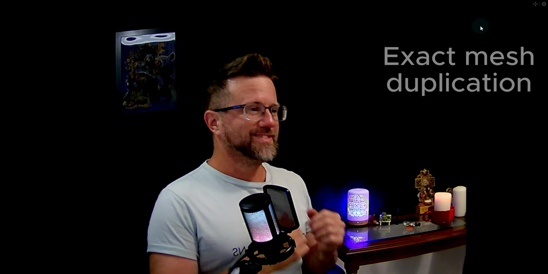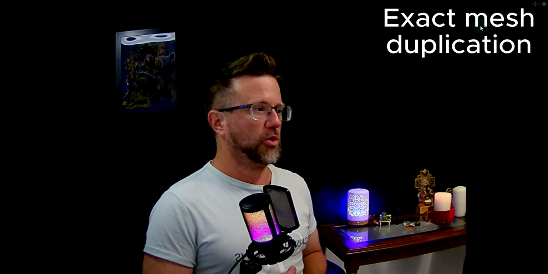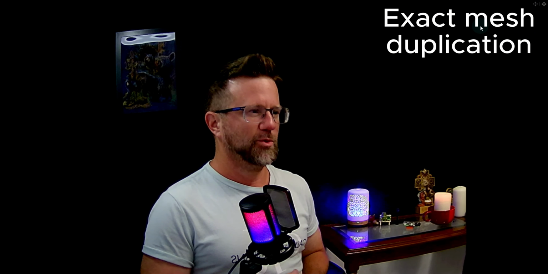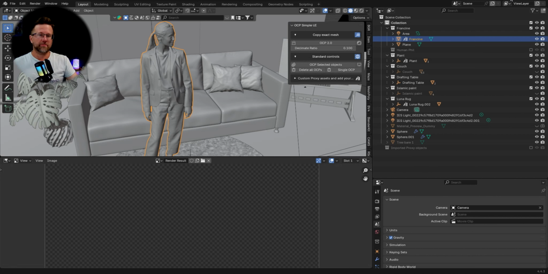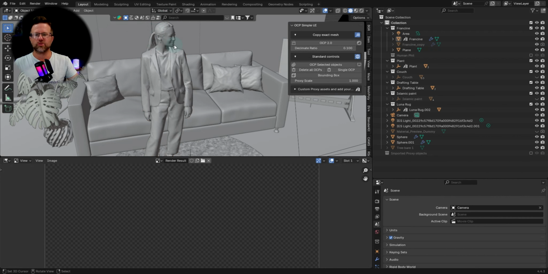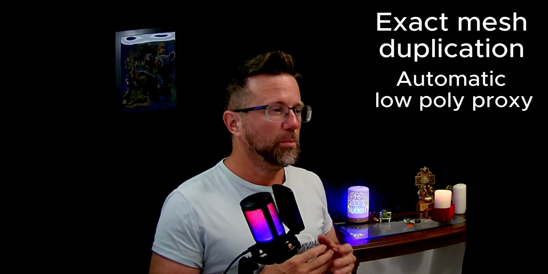Let's dig right in. Number one, exact mesh duplication. OCP clones your original object model pixel perfect. What does that mean? That simply means you can take any object in your scene, make it the active object, and click under the copy exact mesh. When you click this, it's going to clone that object and it's going to replace it with an exact low poly representation. Next on our list is automatic low poly proxy.